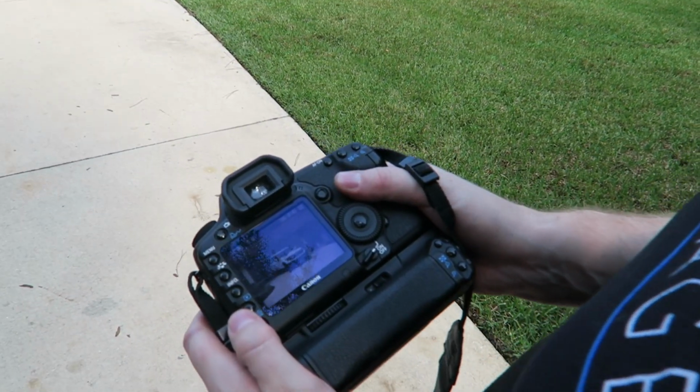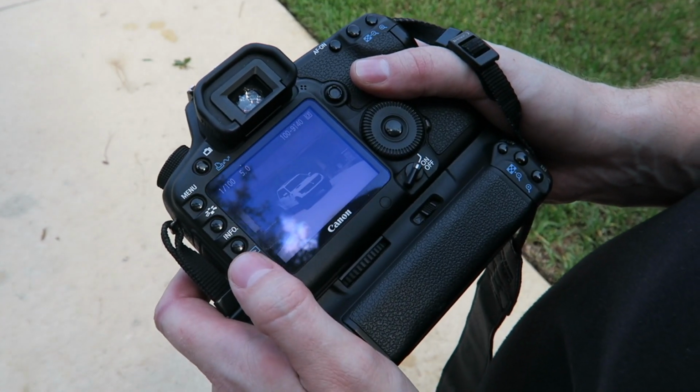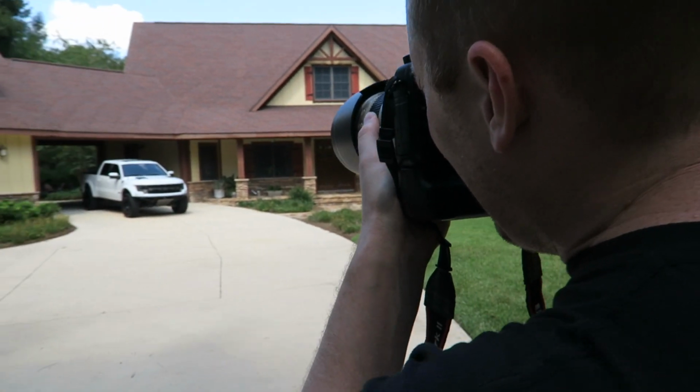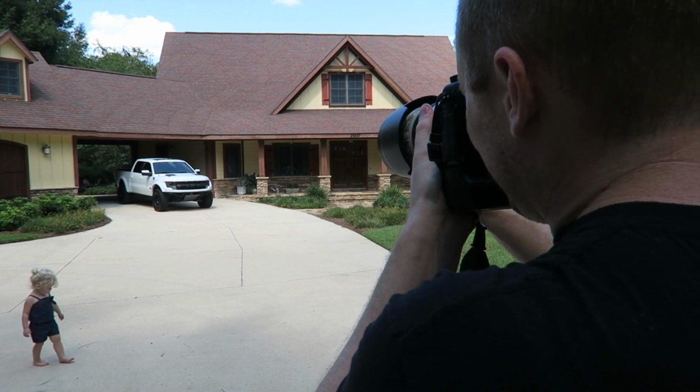Can I see? Yeah, it looks a little dark, doesn't it? No, it's fine. I'll bring it up when we edit it. The polarizer makes it a little trickier.